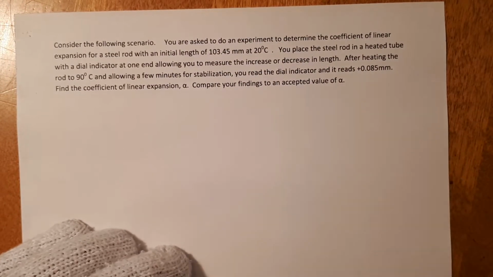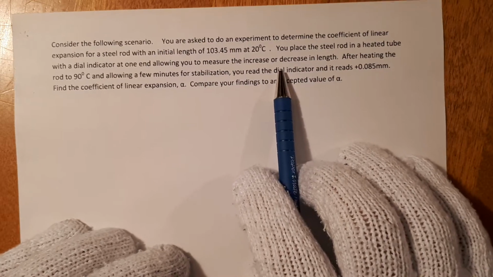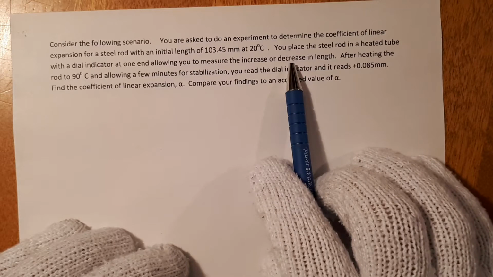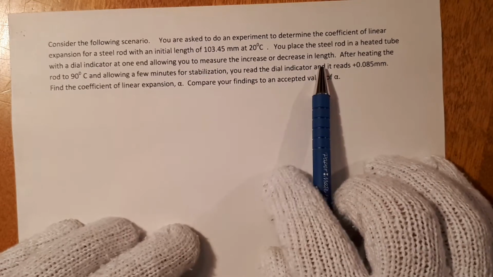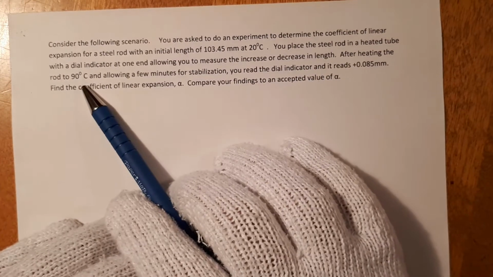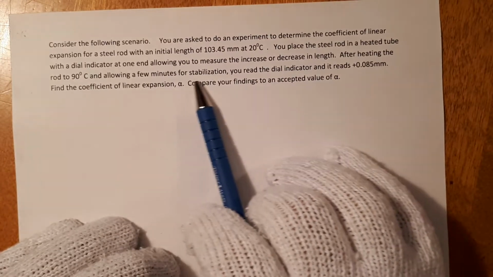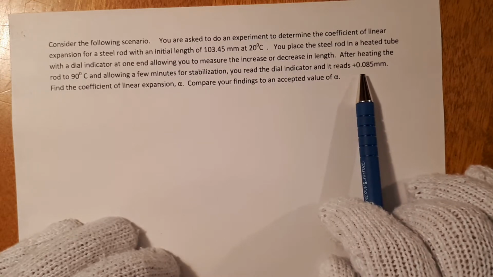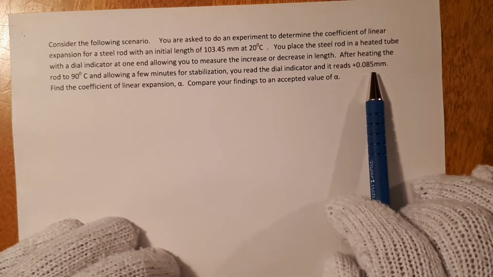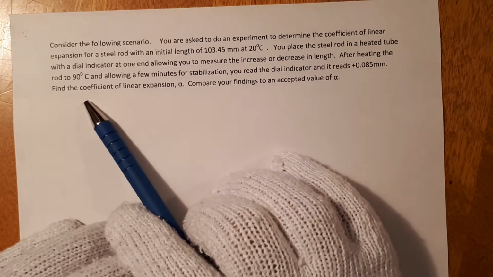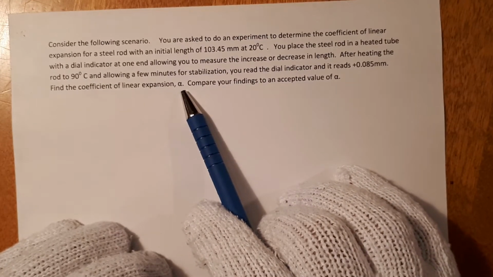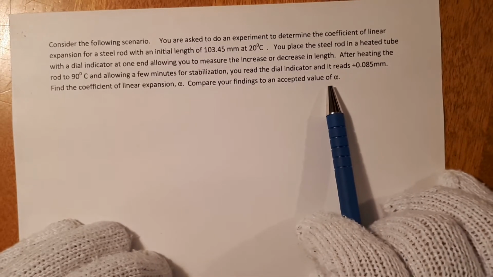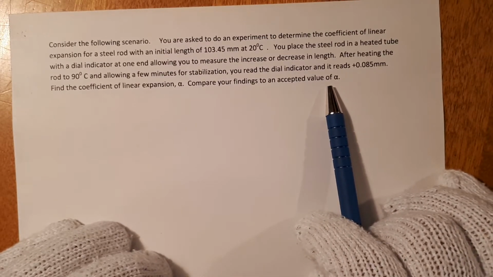Now, all materials will either increase in length or decrease in length depending on temperature. If you heat something up, it gets longer. If you cool something down, it will get shorter, so increase or decrease in length. After heating the rod to 90 degrees Celsius and allowing a few minutes for stabilization, you read the dial indicator and it reads plus 0.085 millimeters. And the question is, find the coefficient of linear expansion alpha, and then compare this alpha to accepted values of alpha that is in the literature.